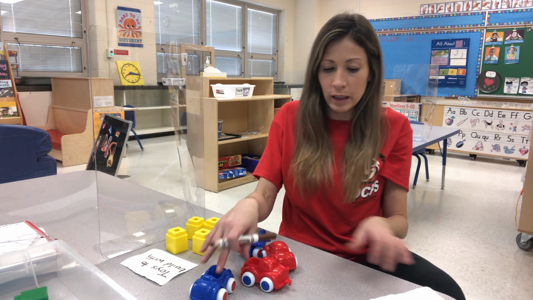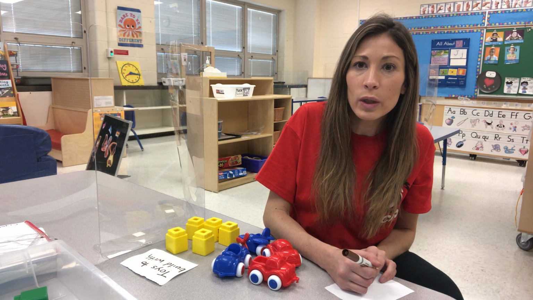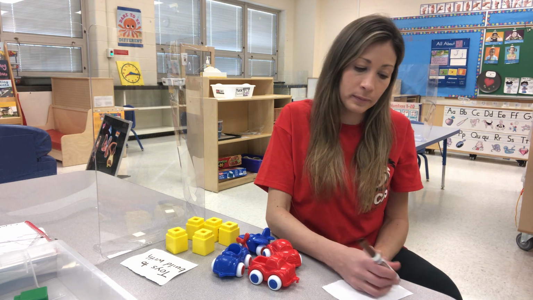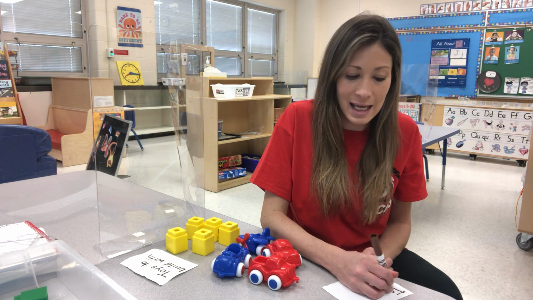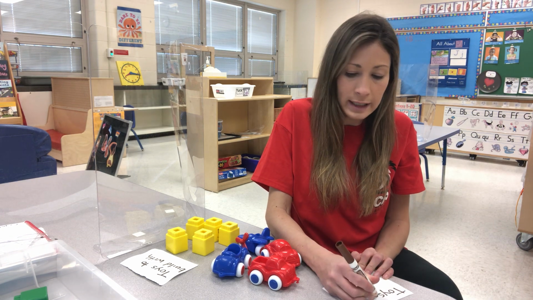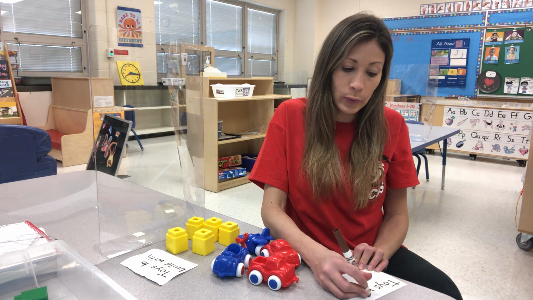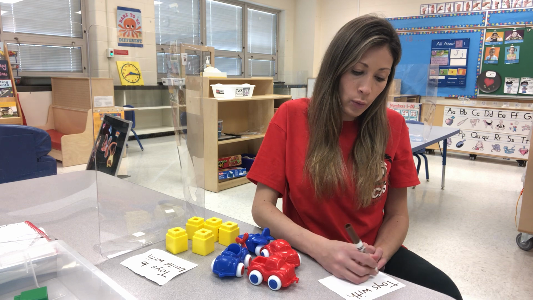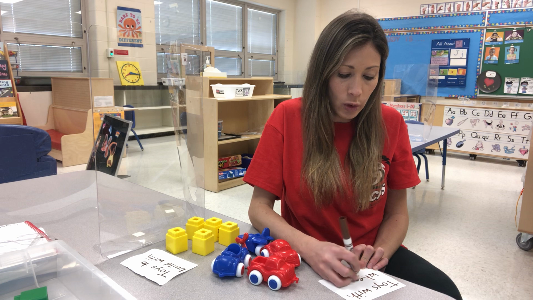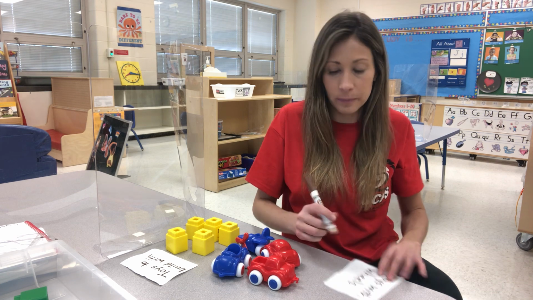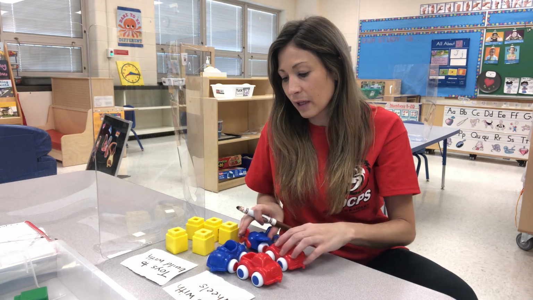I'm going to put them over here because we can build with blocks. And toys with wheels. T. Good. We're spelling toys again. Toys. W. With wheels. Wheels. Another W. Toys with wheels. Great job. And so here's my example.